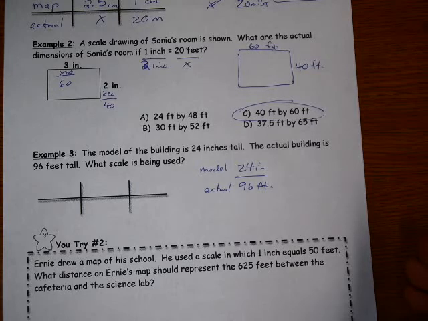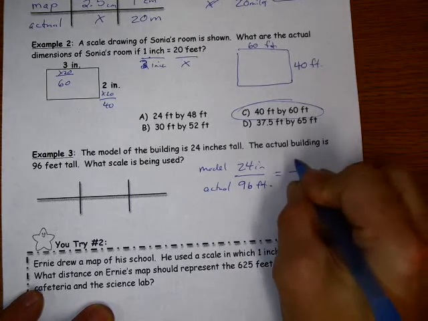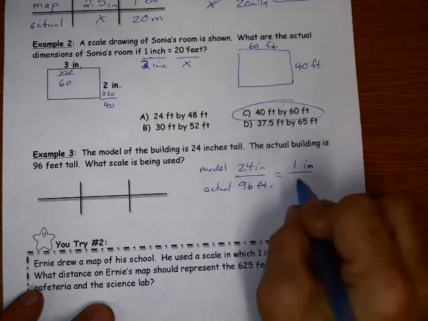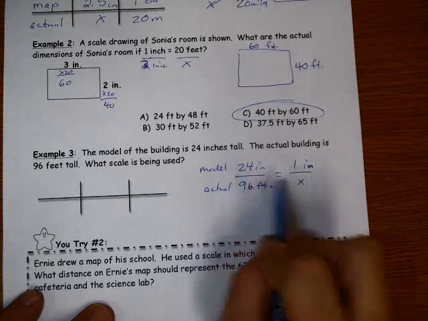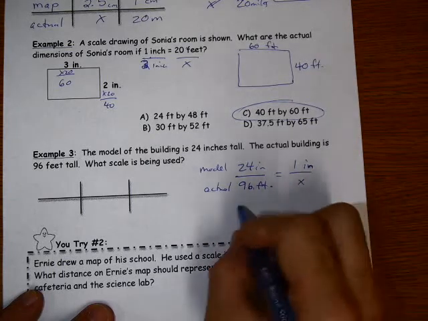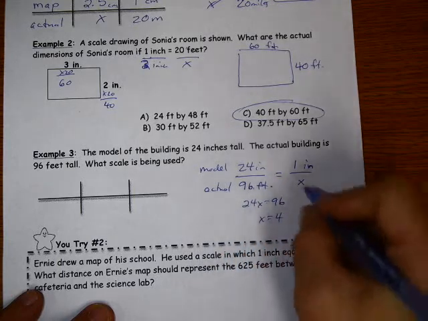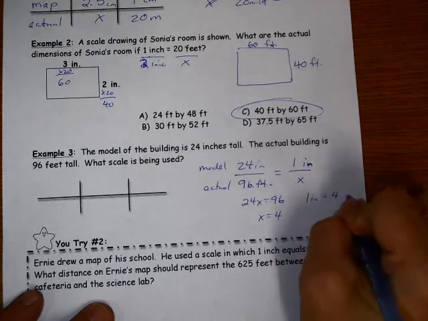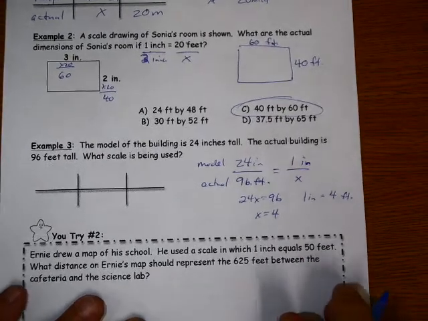Okay, so what we're going to do to find out the scale is we're going to make this a 1, we're going to reduce it. Actually, we can do it either way. We're going to do this where we're going to simplify this. So the scale, if 24 inches is 96 feet, then every 1 inch is how many feet? Well, we're still going to cross multiply. And we're going to find out that the answer down here is 4. So that means every 1 inch equals 4 feet. Okay, so that is the scale they're using. 1 inch is 4 feet.